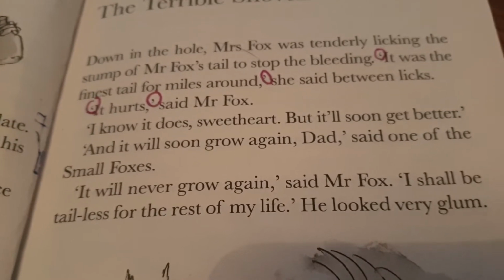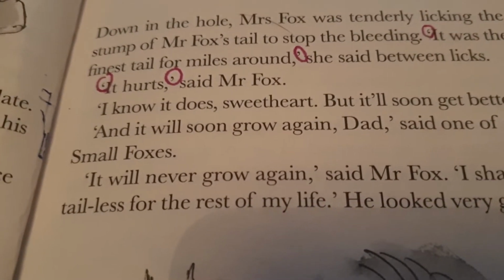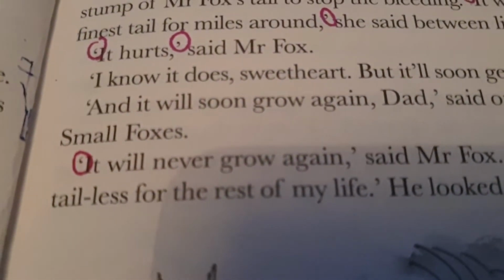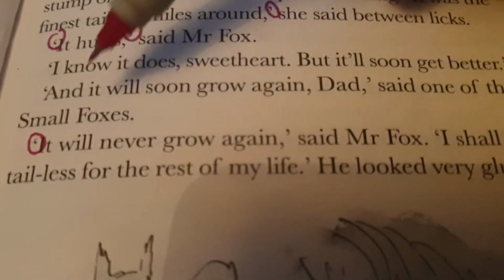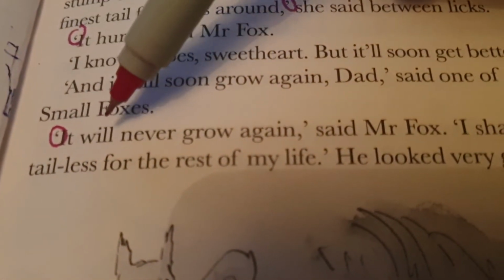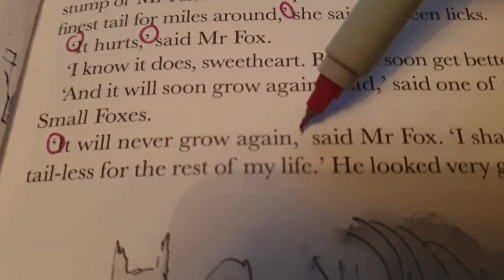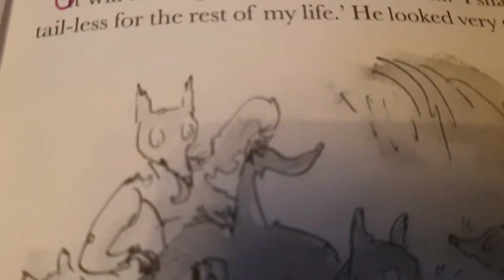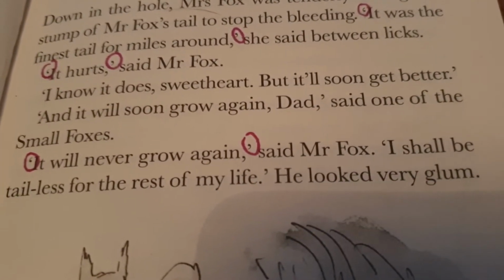Okay, let's have a look further down. Here's Mr. Fox. There we go, it's a bit clearer. It will never grow again, said Mr. Fox. Okay, so we have the speech mark at the front telling us that the dialogue has started, and tell us where is the other speech mark to tell us that the dialogue has ended. Ah, there it is. Oh, there we go. Okay, it will never grow again, said Mr. Fox.